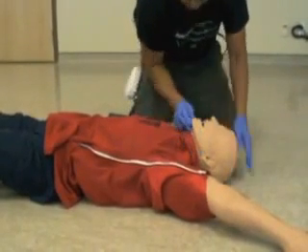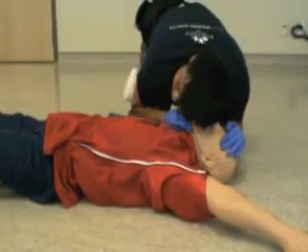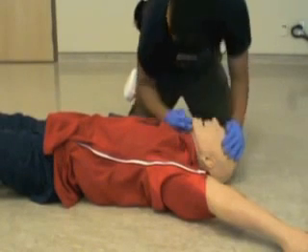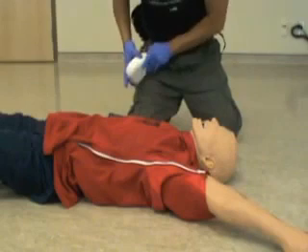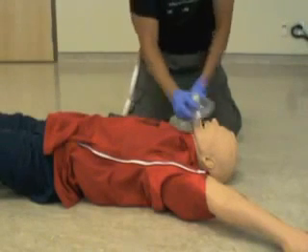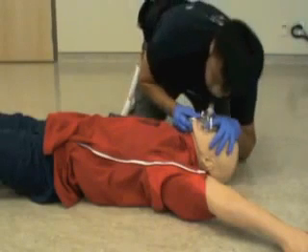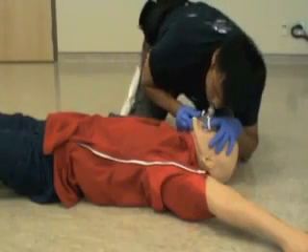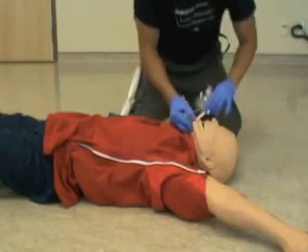I'm looking in the mouth, there's nothing there. Head tilt, chin lift, look, listen, and feel for 10 seconds. The victim is not breathing. I'm going to administer rescue breaths. And my breaths go in, so I administer 2.